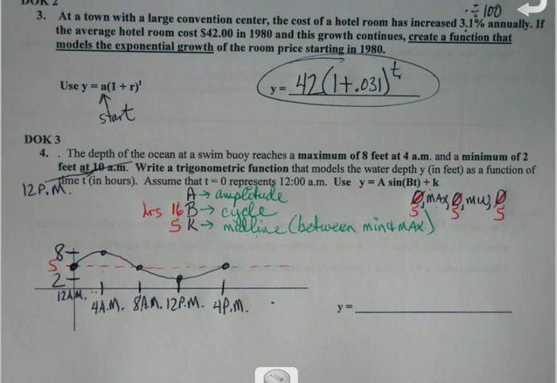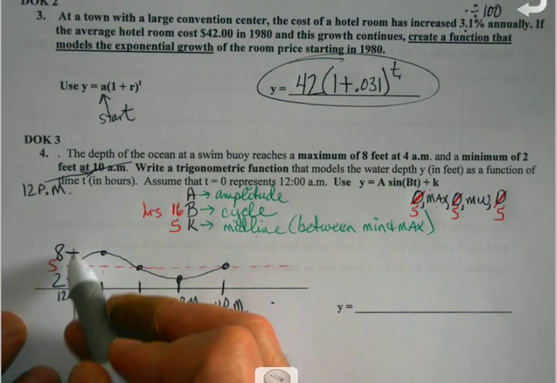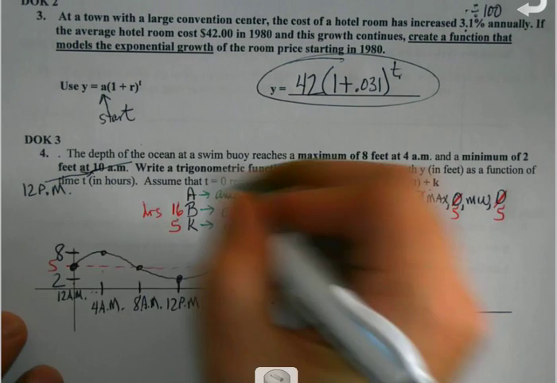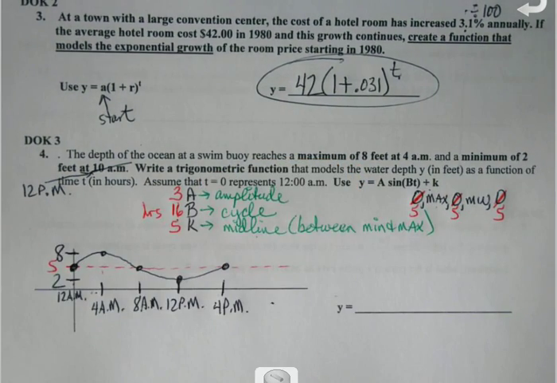And my amplitude is just how far is it from my midline to my min or max. So to get from 5 to 8 is 3. To get from 5 to 2 is 3. So my amplitude is 3. And you can kind of see how I can build the different pieces from the info I've got. So now I'm ready to go ahead and make my equation.